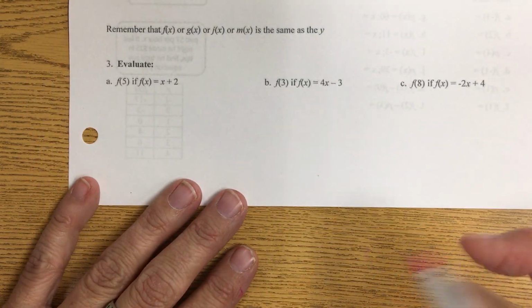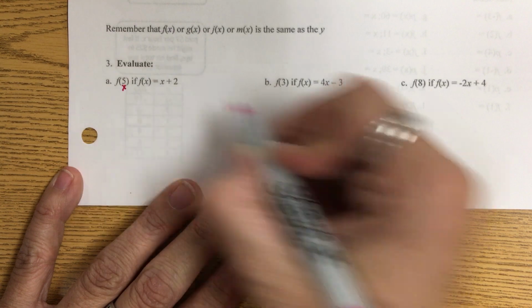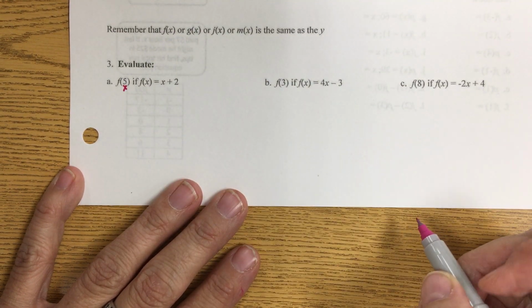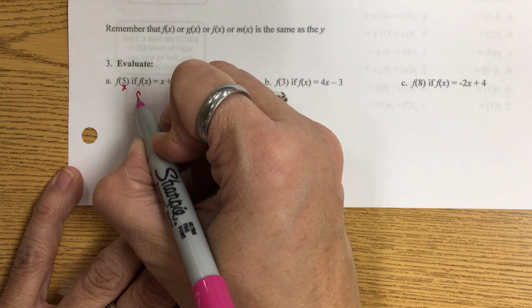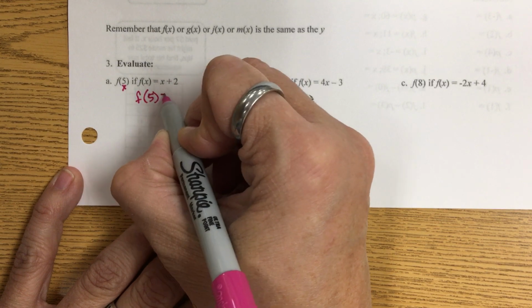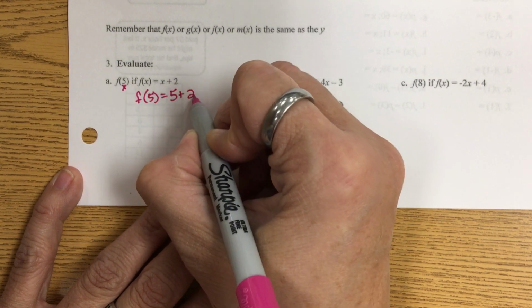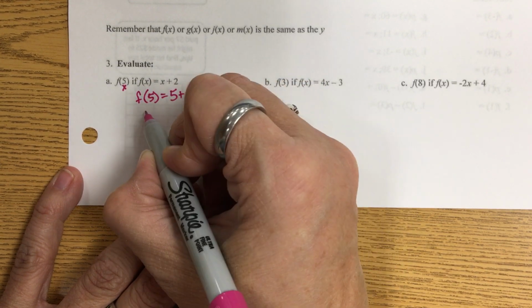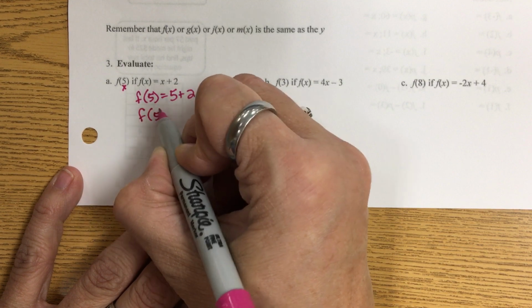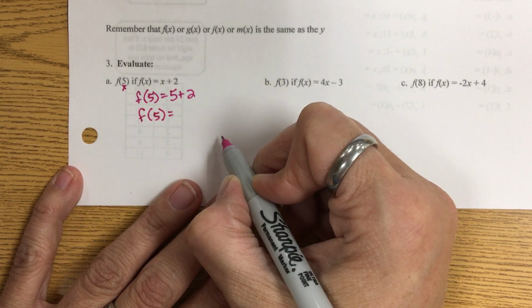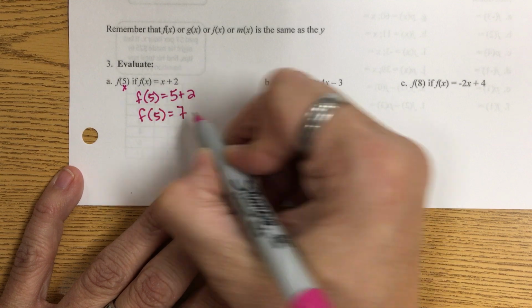Then down at the bottom here, this is our x value. So we're replacing x with 5. So f of 5 equals 5 plus 2. So f of 5, we add 5 and 2 together, and we get 7.